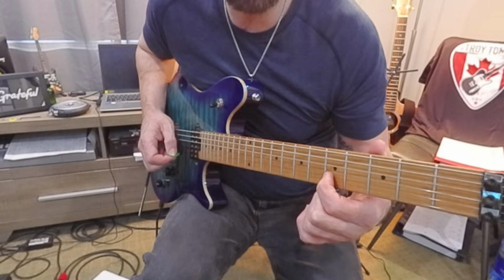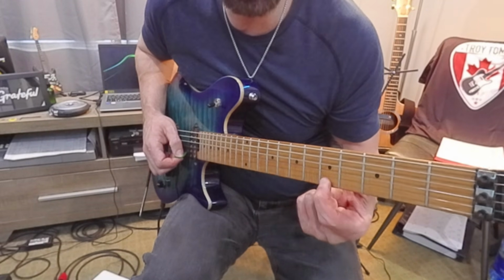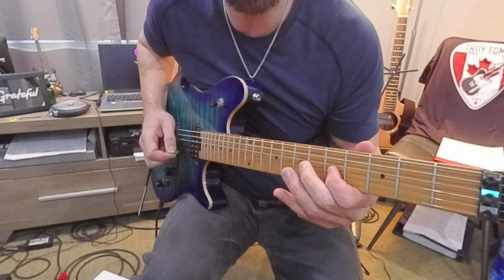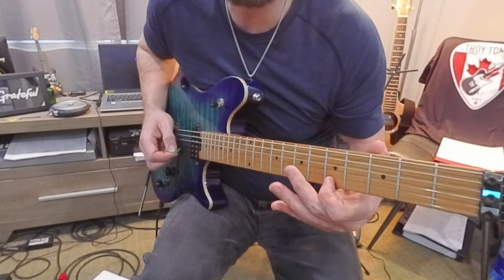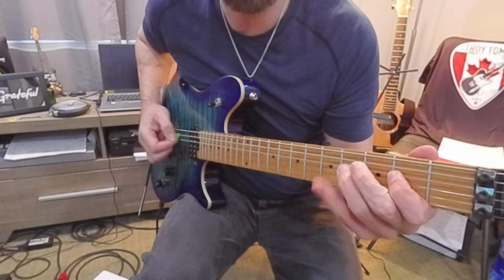Then you play the 5th fret of the B string, then the 7th fret of the B string, and then the high E string, 5th fret. And that right away gives it that bluesy shuffle feel over top of the.